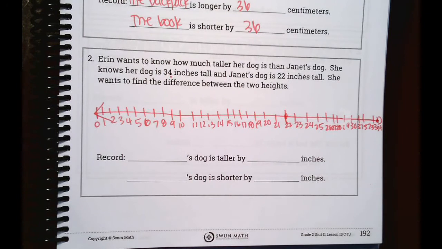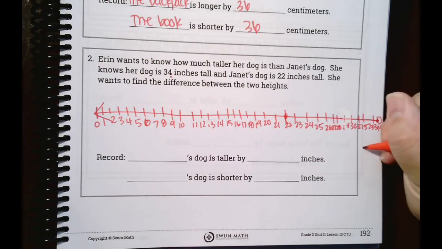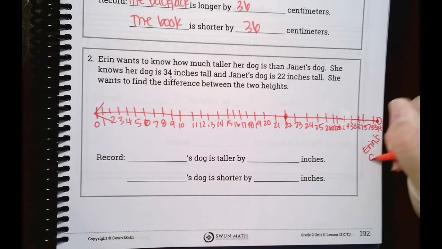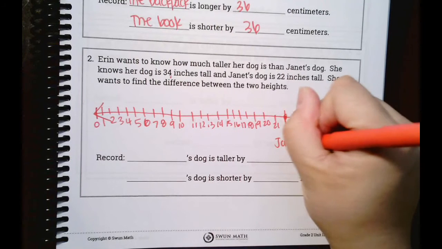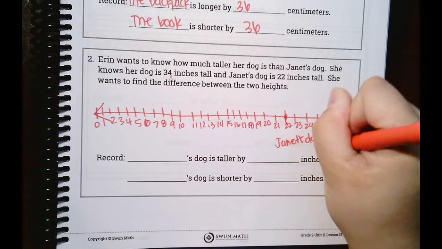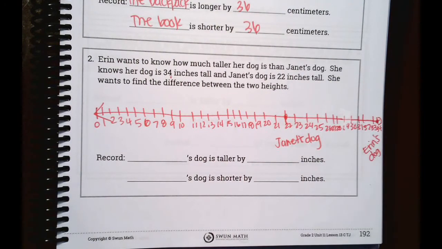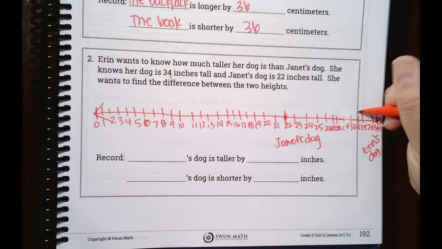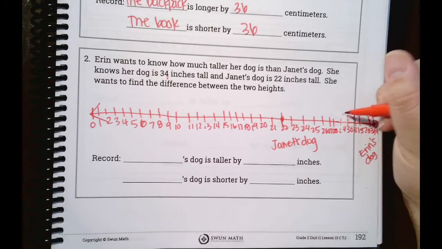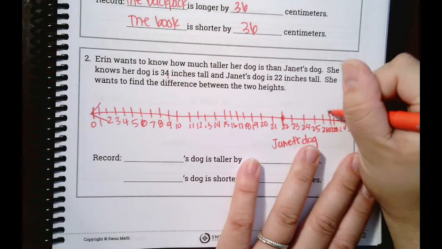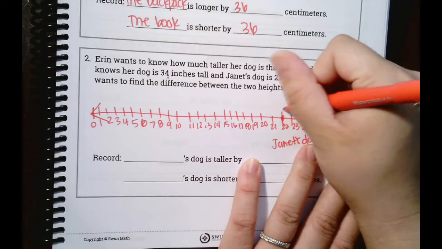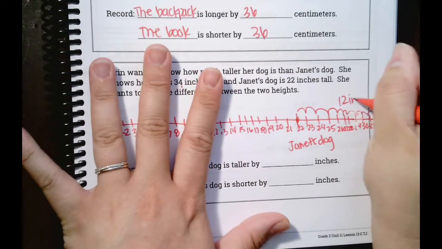Oh, I didn't label, so 34 is Erin's dog. And the other one is Janet's dog. All right, starting off with the biggest number, we're going to count backwards. 34. Here's 1, 2, 3, 4, 5, 6, 7, 8, 9, 10, 11, 12. 12 inches.